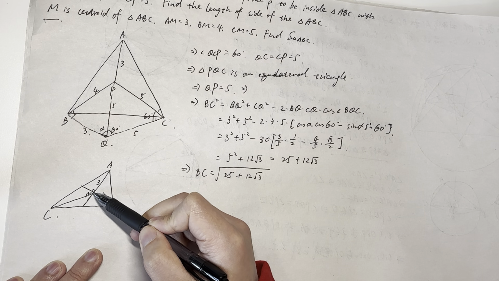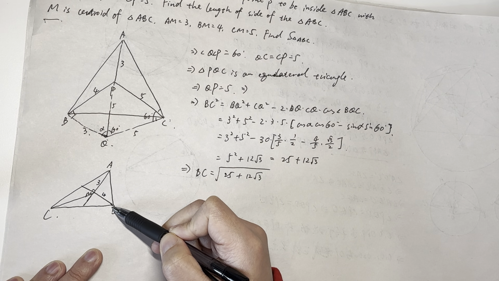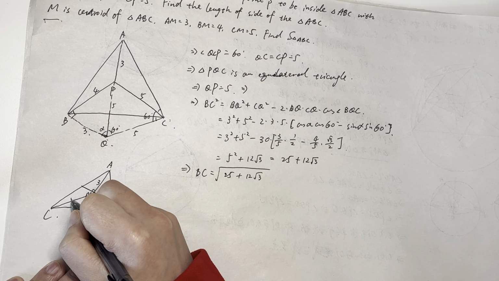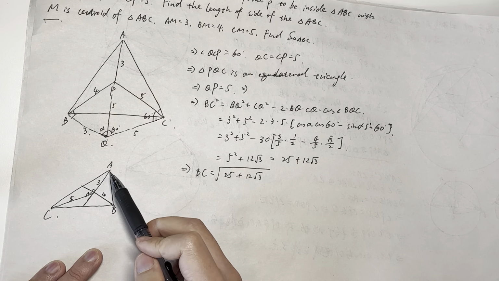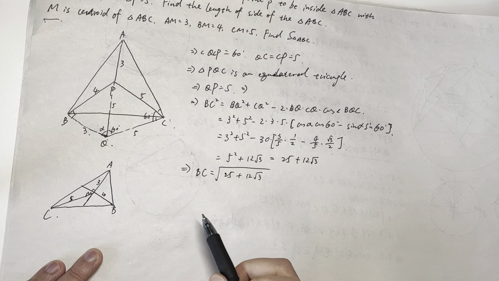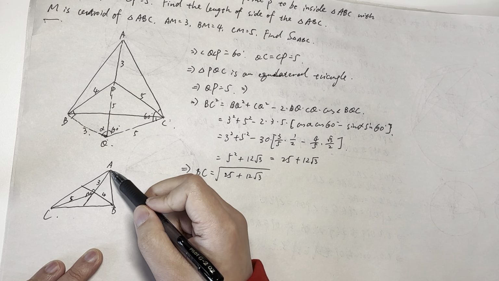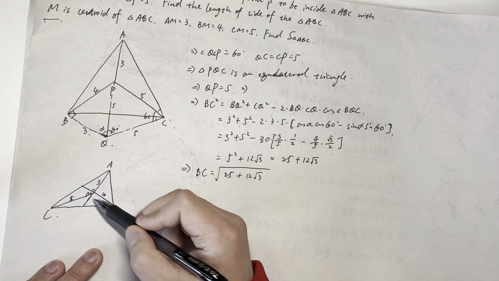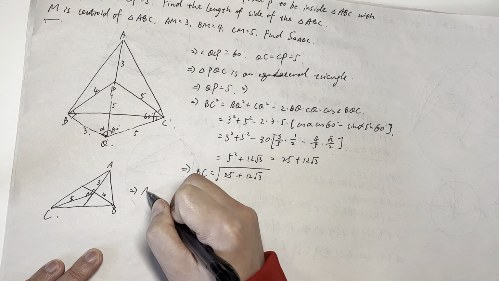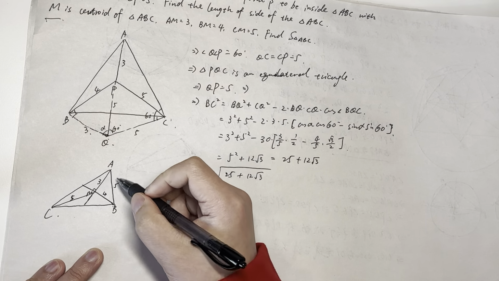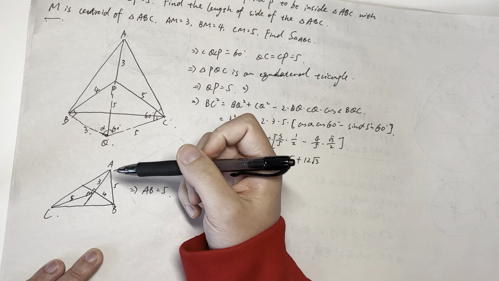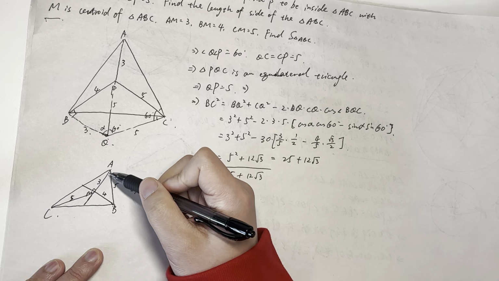So AM squared plus BM squared equals CM squared. CM is 5, right? And we want to calculate the area of the triangle ABC. Because AM is perpendicular to BM, we know that AB equals 5, right? Well, this is not very useful information here, but let's see.